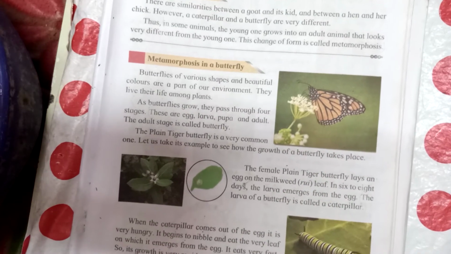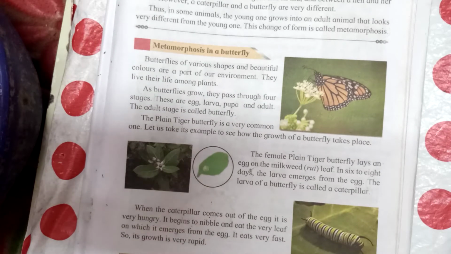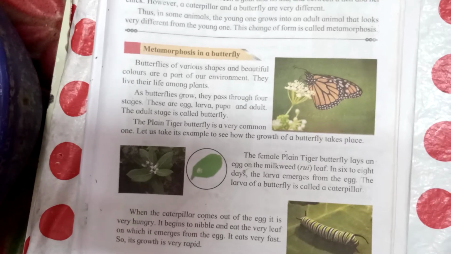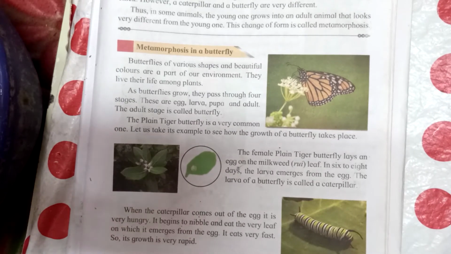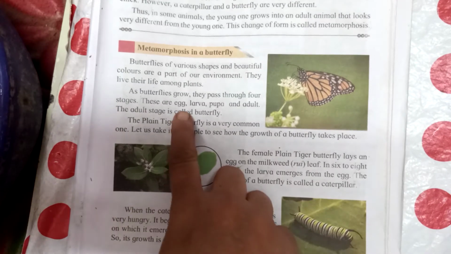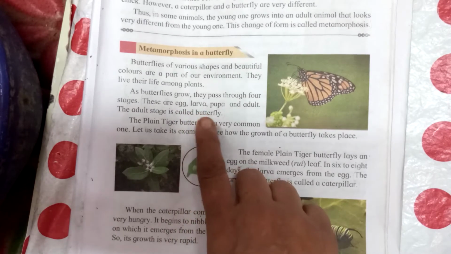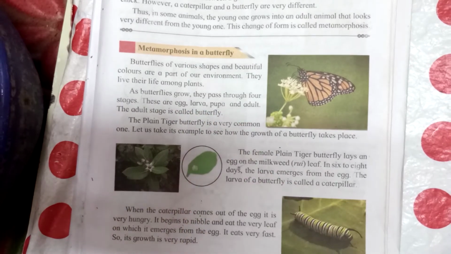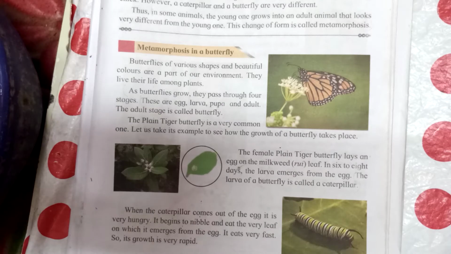As a butterfly grows, it passes through 4 stages. Now we have to know what these 4 stages are. These 4 stages are egg, larva, pupa and adult. The adult stage is called the butterfly. Today we will learn about the egg, larva, pupa and adult stages one by one. Okay children, now see what an egg is.